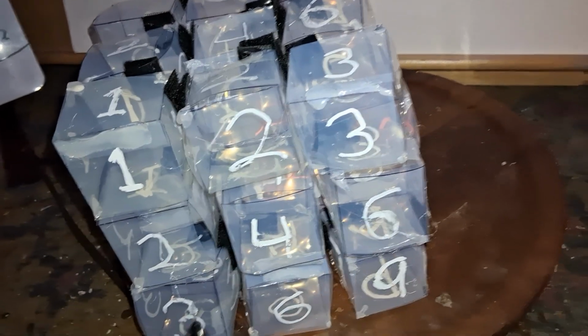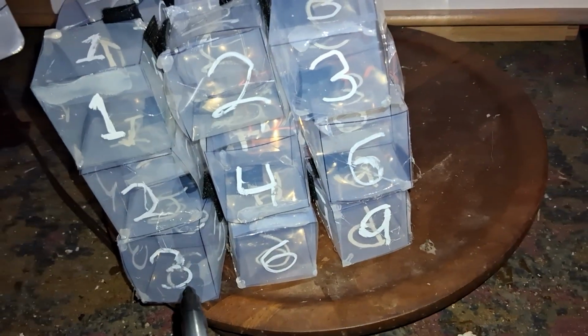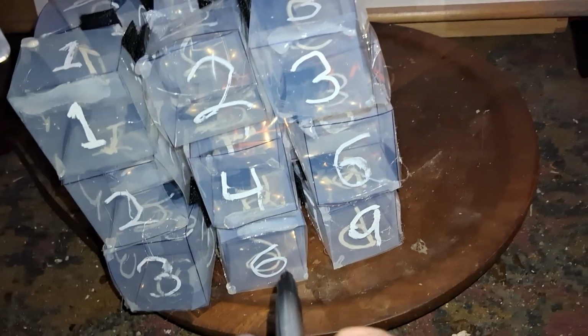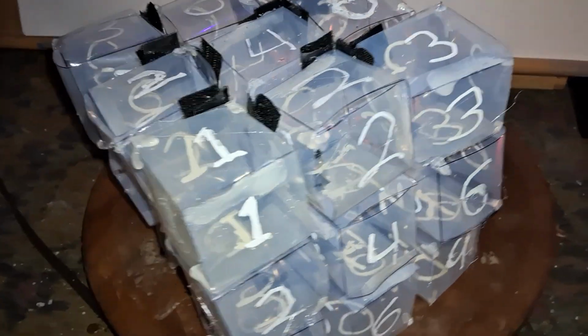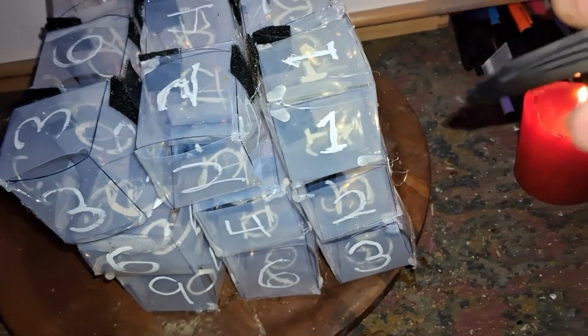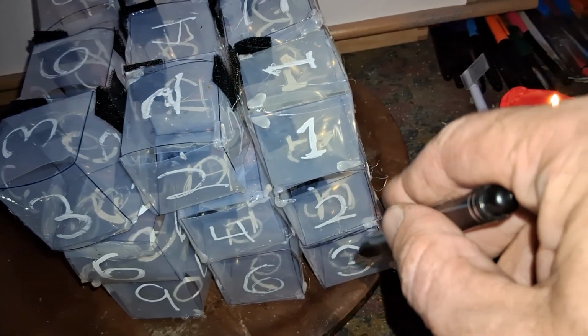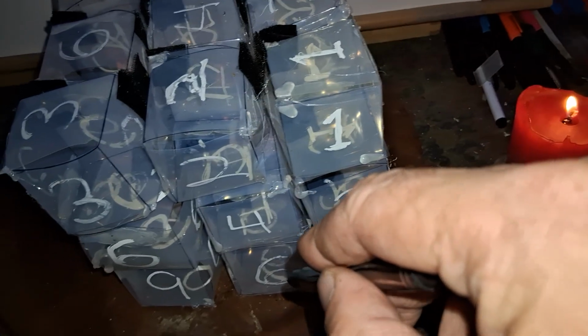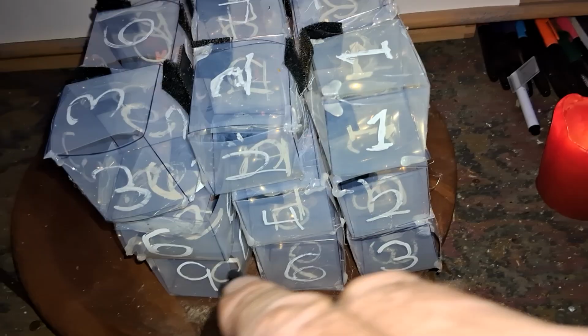The same thing over here. 1 plus 2 is 3, 2 plus 4 is 6, and 3 plus 6 is 9. Over here, except backwards. 1 plus 2 is 3, 2 plus 4 is 6, 3 plus 6 is 9.